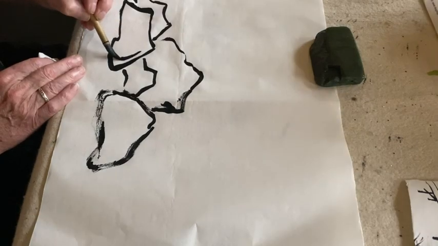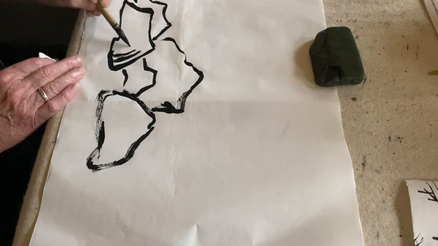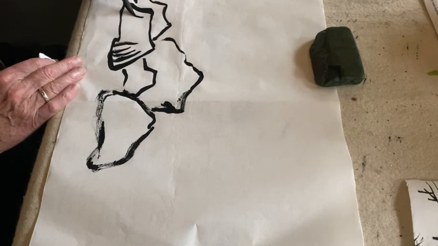Now that we have the outlines, let's begin to find where do the shading lines go, how do they support the strength of the outline, how do they add texture and depth to each form.